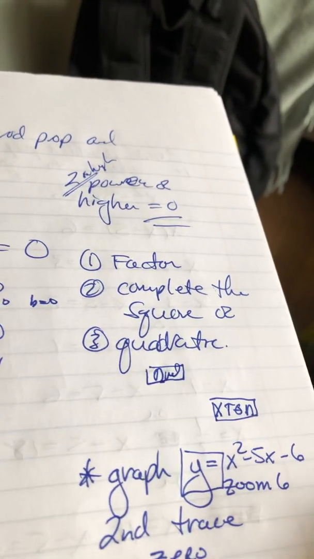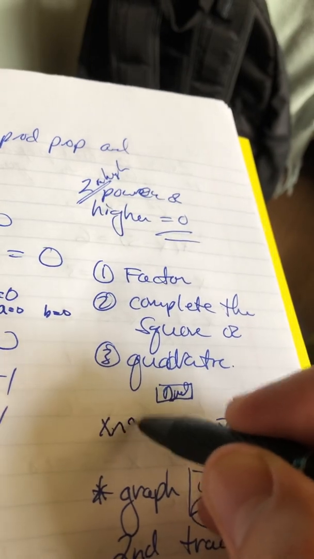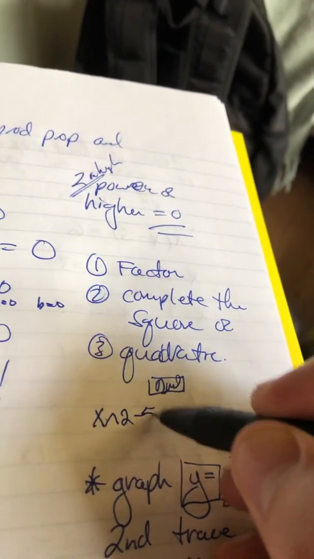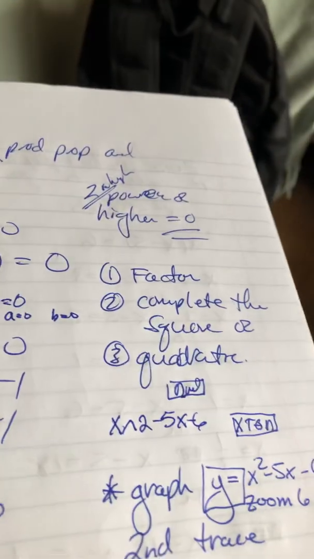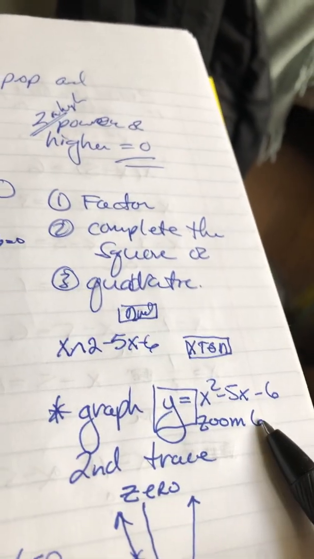X raised to the second power, you hit the caret key, so you'll type x caret 2, then minus 5x minus 6. To get it to graph, you're going to hit zoom 6, which is the standard window.